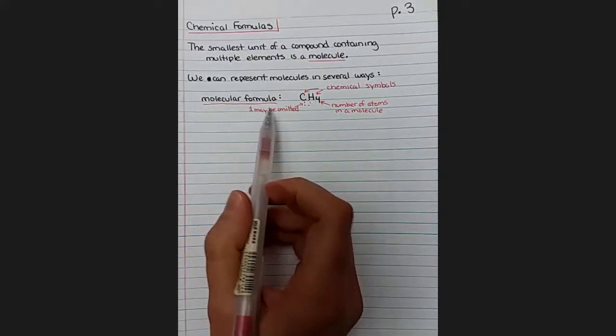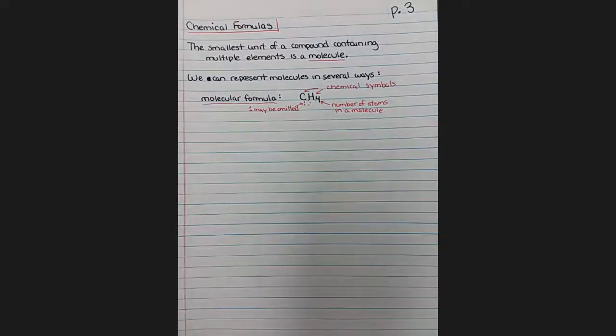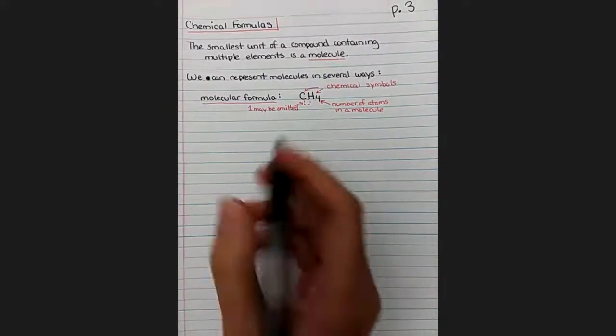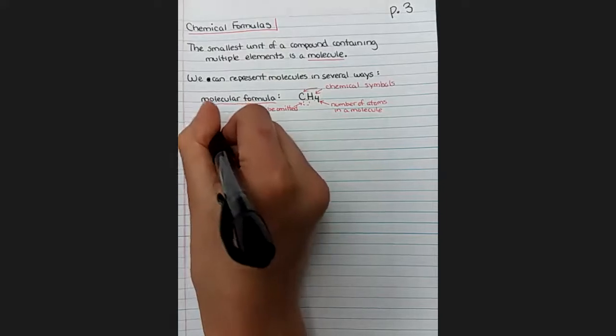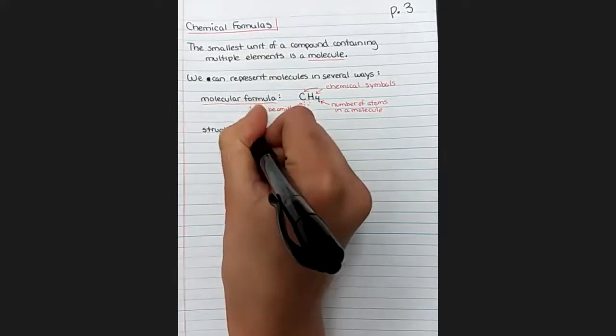Okay, so this is how we'll usually see it, and the advantage of representing the molecule as a molecular formula is it is easy to type in on a computer and it takes up the least amount of space, but it also gives the least amount of information. So there are other ways of drawing a molecule that give us more information about it.